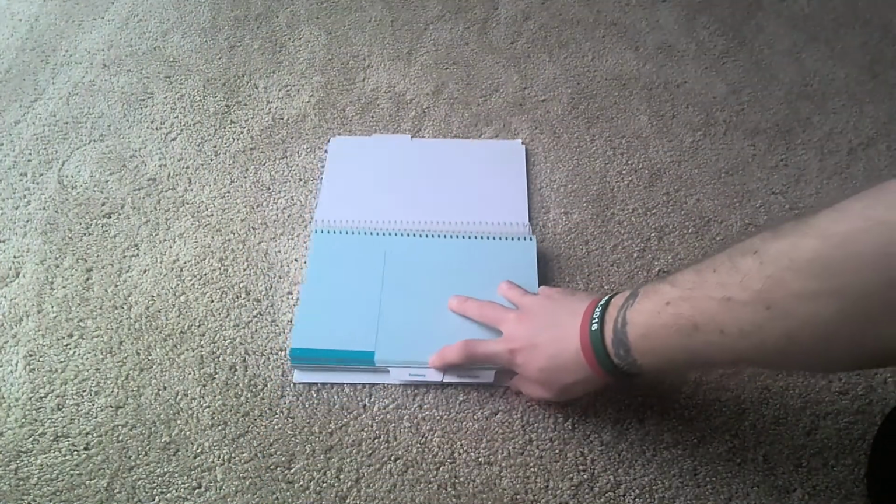If we flip that open, you'll notice that we have a blank page here that would be placed in front of the client. And from there, in our administration and scoring manual, we would be moving to page 113, which looks like this.